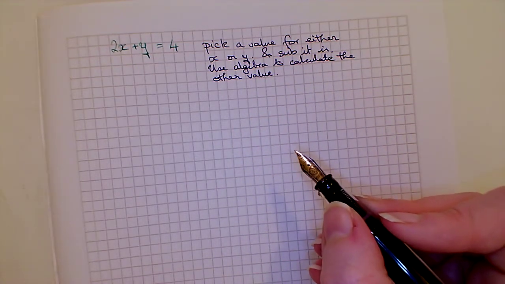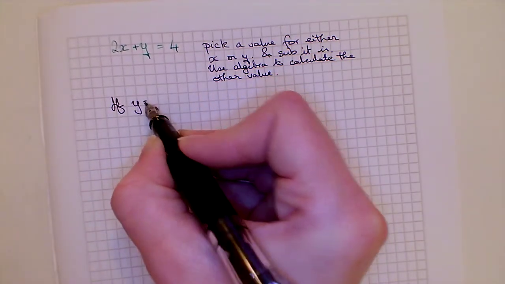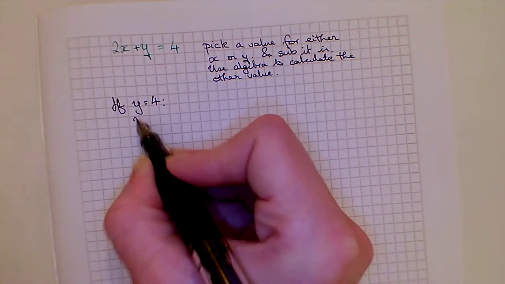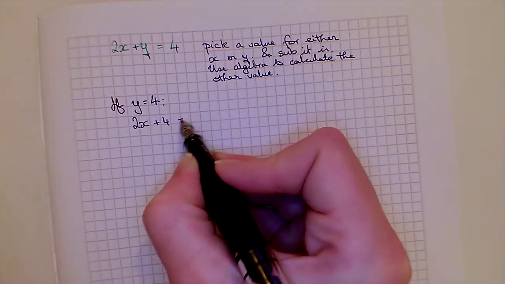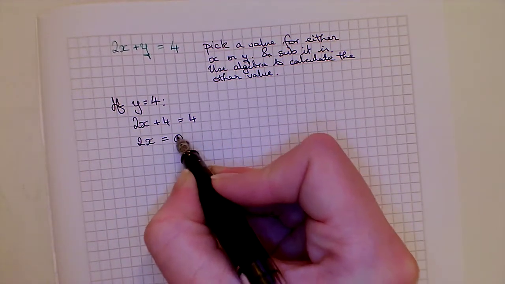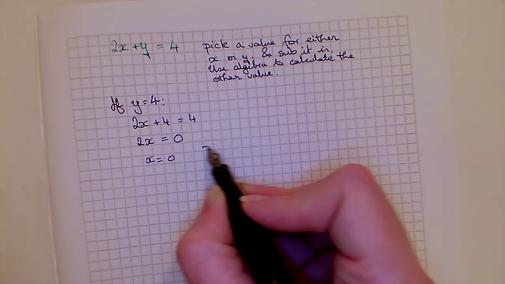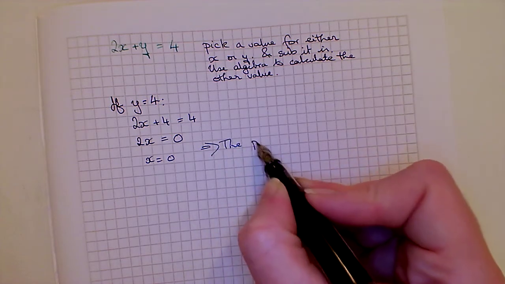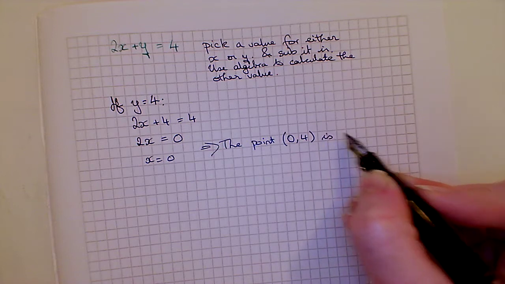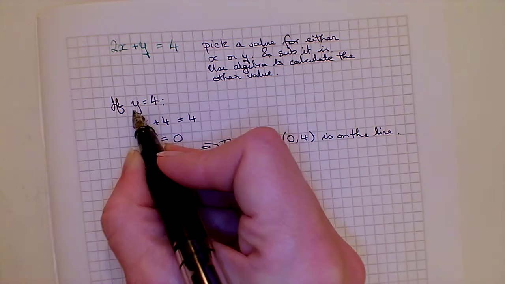So for example, I might decide, if y was equal to 4, what would x be? I'd have 2x plus 4 equal to 4. So 2x would be 4 minus 4, which is 0, and x would be 0. And that would tell me that the point (0, 4) is on the line. So that's a way of doing it.